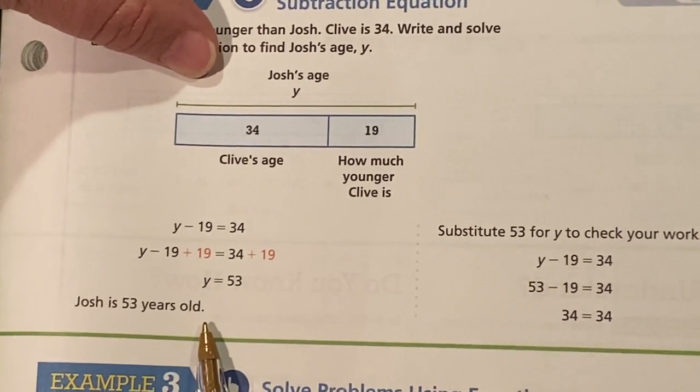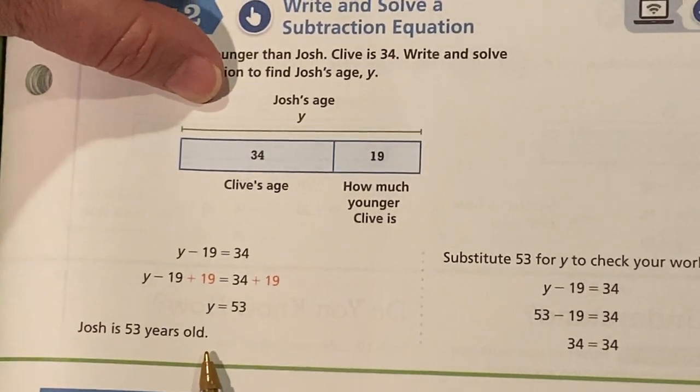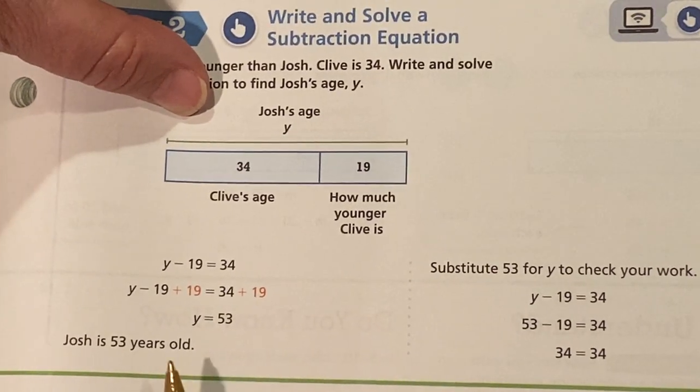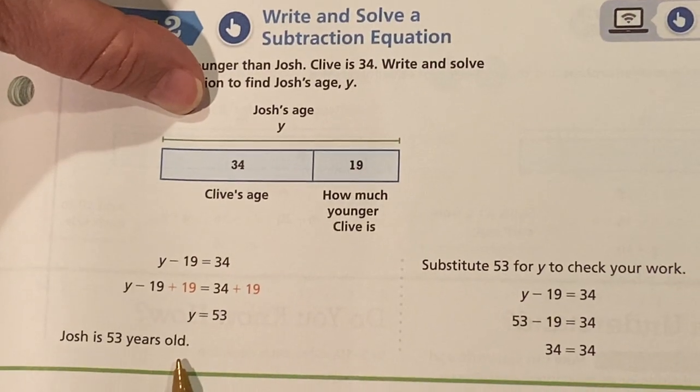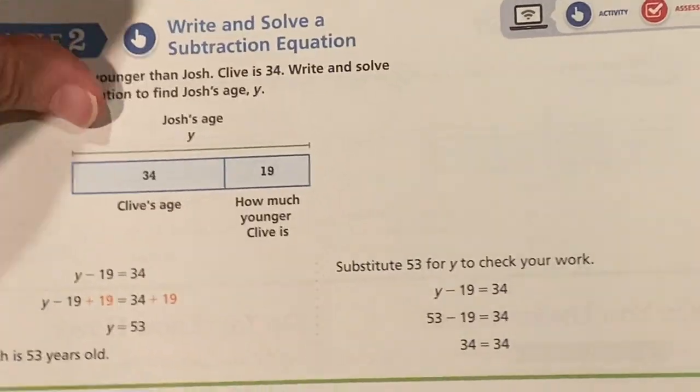Josh is 53 years old, which is kind of an early age to already not be able to know how old you are. It's kind of sad. I'm 53. I know how old I am.